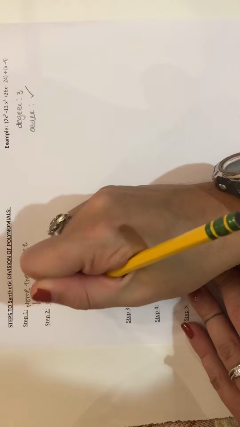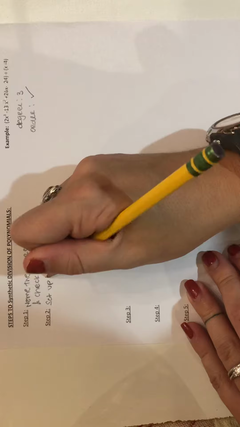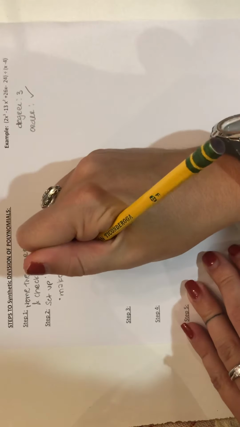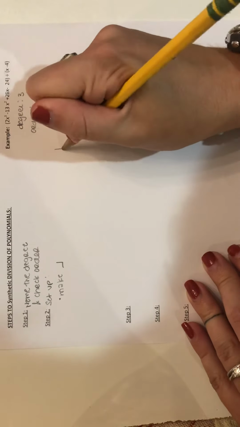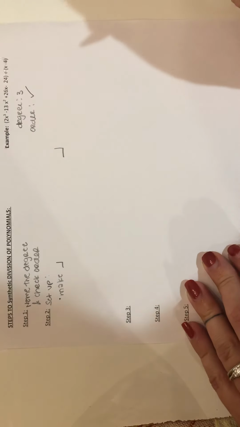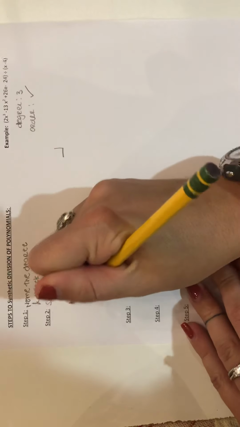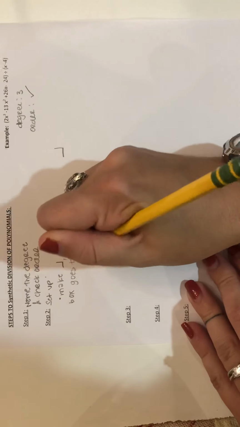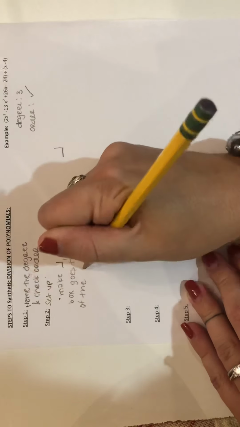This setup is a lot different than long division. First part of the setup is to make a backwards L shape. We're going to call this the box. So you make this backwards L shape, the box, right there. Yeah, it looks random but it's okay. In the box goes the 0 of the divisor.